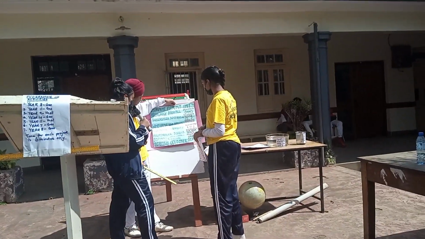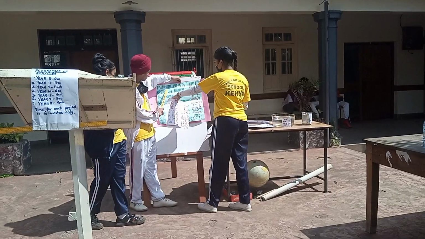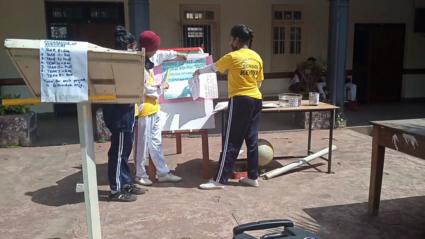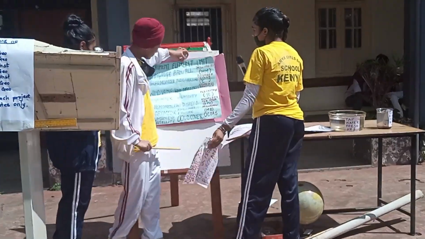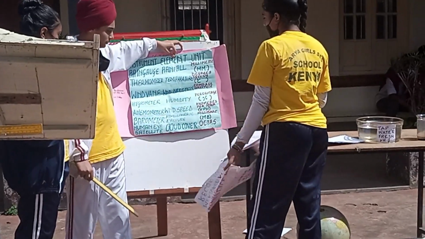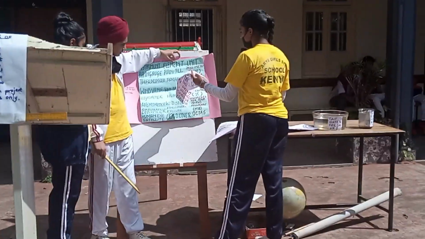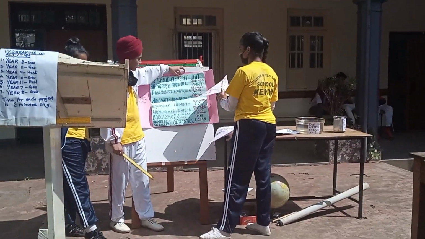Name the weather instruments. So we have here rain gauge. The element of rain gauge is rainfall, and rainfall is measured in millimeters. And we also have thermometer, and the element of thermometer is temperature, and temperature is measured in degrees Celsius.